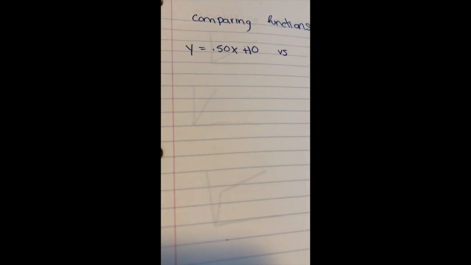So Josh and Maggie buy MP3 files from different music services. The monthly cost $Y for X songs is linear. The cost of Josh's service is Y equals 0.50x plus 10. And the cost of Maggie's service is 0.99x. So, then we want to know which service is cheaper when 30 songs are being downloaded.